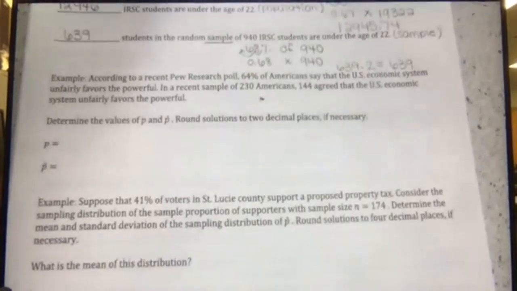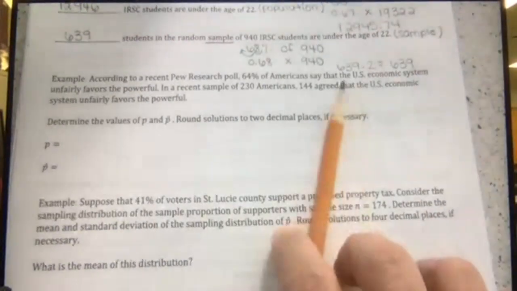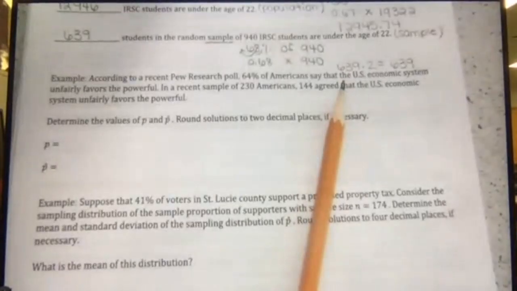It says, according to a recent Pew Research poll, 64% of Americans say that the U.S. economic system unfairly favors the powerful. In a recent sample of 230 Americans, 144 agree that the U.S. economic system unfairly favors the powerful. Determine the value of P and P hat, rounded to 2 decimal places as needed.